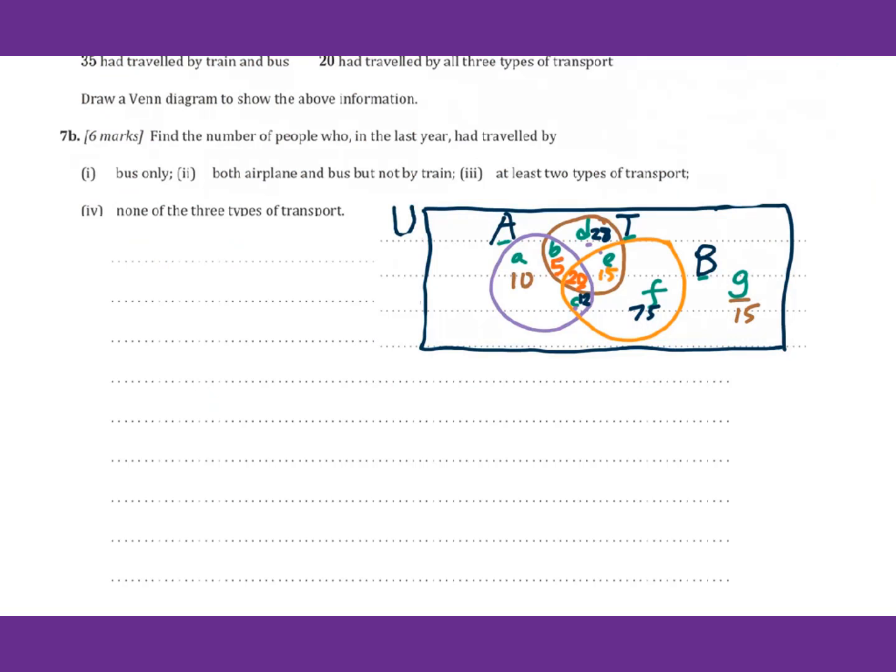Now let's go to 7B. Find the number of people who in the last year had traveled by bus only. For 7B, it's tested on how to read this Venn diagram.